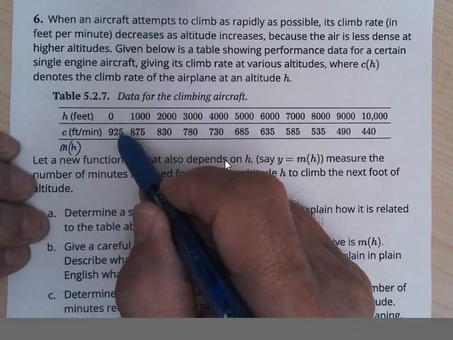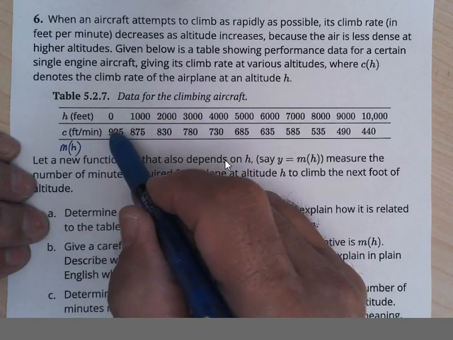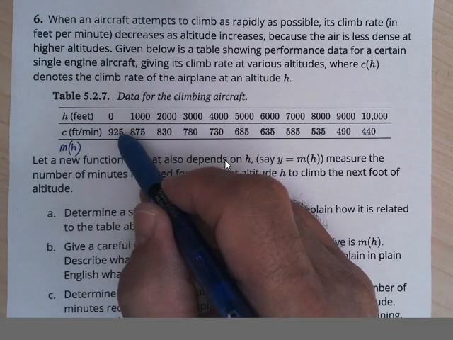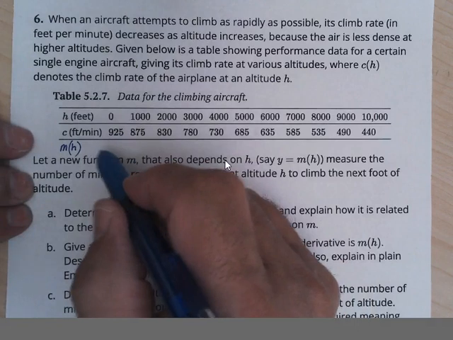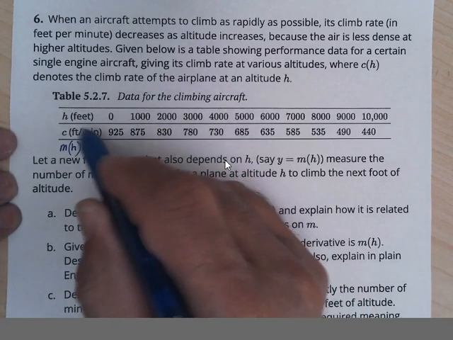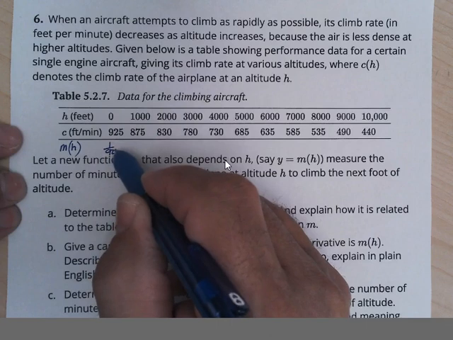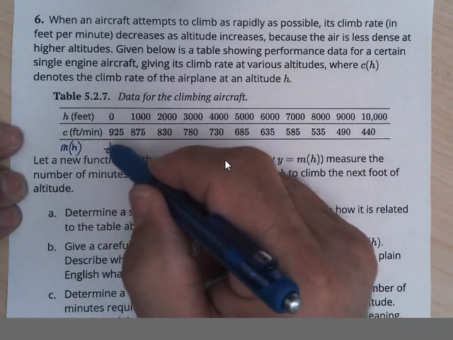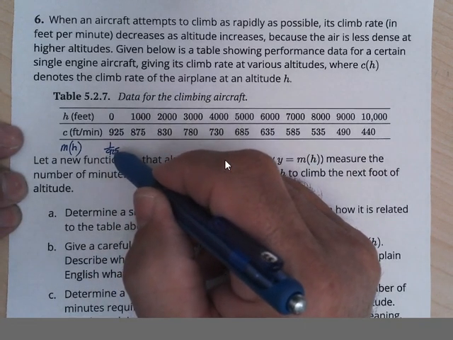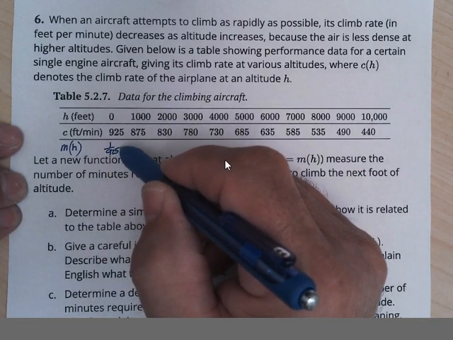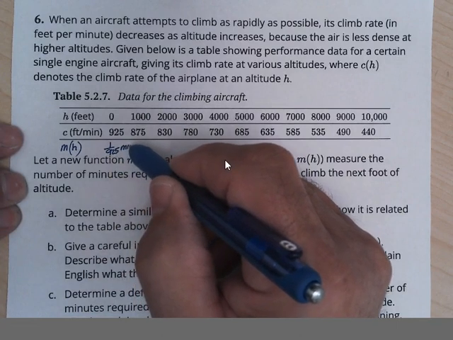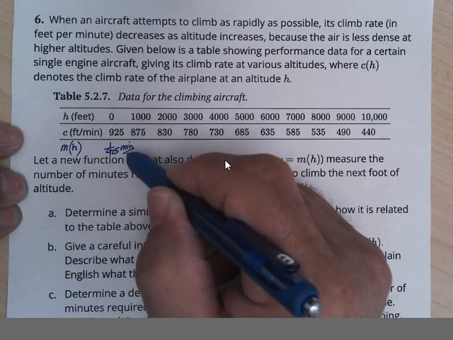Well, it'll do 925 feet per minute, which means it's going to take a very small fraction of a minute to climb 1 foot. It's going to be 1 over 925 of a minute to climb 1 foot.